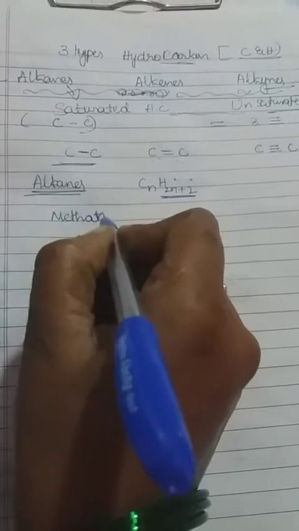Keep in mind, the simplest hydrocarbon in this group is methane. Its carbon atom count starts with carbon number 1. The first alkene hydrocarbon is ethene, and the first alkyne is ethyne. The names end in the same way, like alkanes, for example methane.